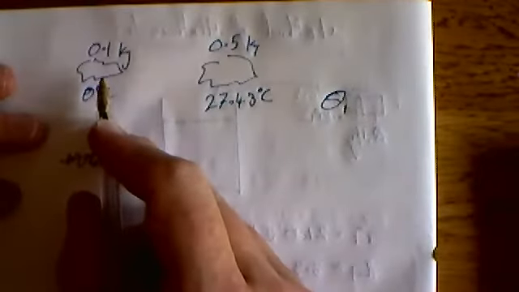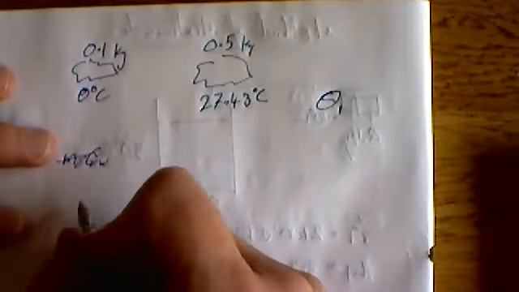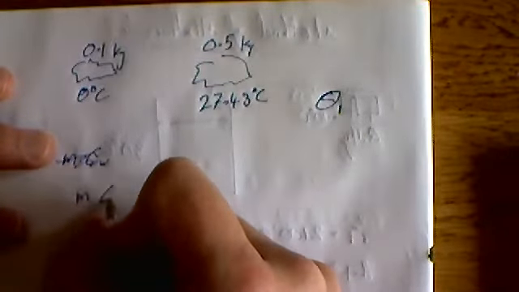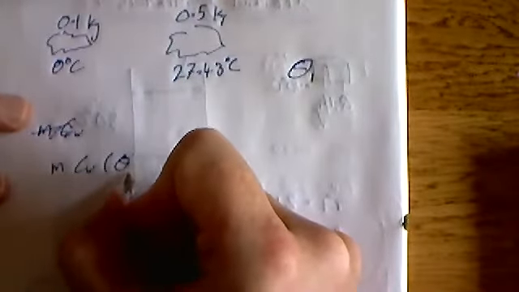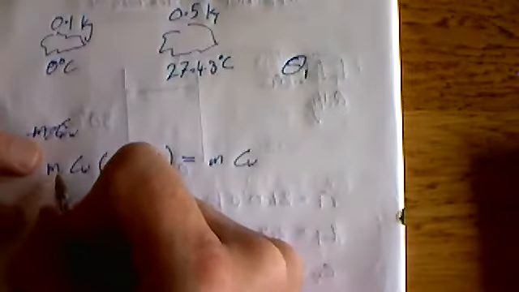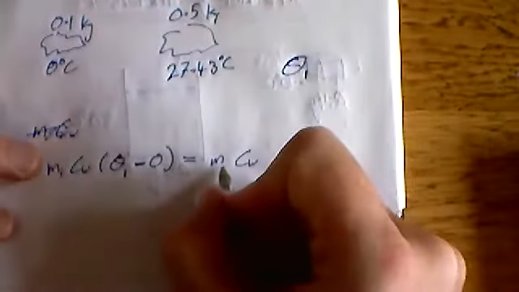So for our cold little bit of melted ice, we're going to have the mass times the specific heat capacity of water times the temperature it ends up at, take away what it's starting at, 0, will equal the mass of the water times the specific heat capacity times the change in temperature here, 27.43 take away θ1.